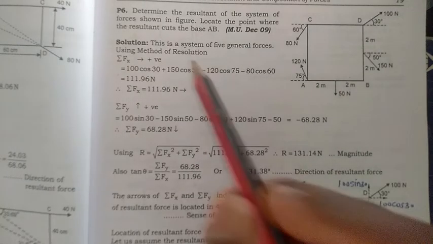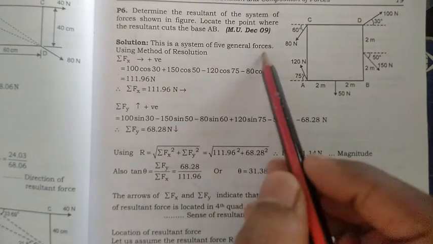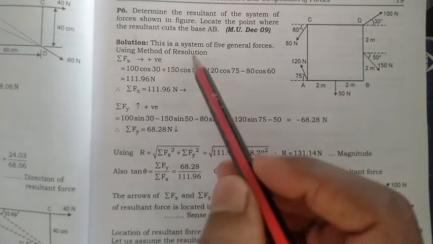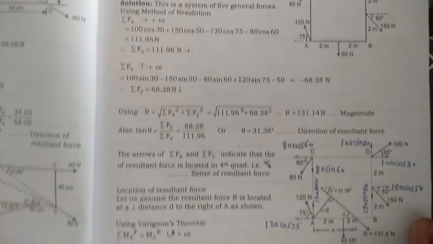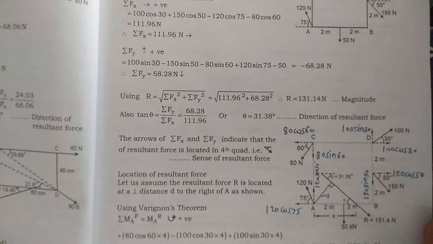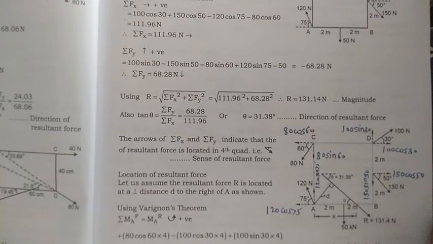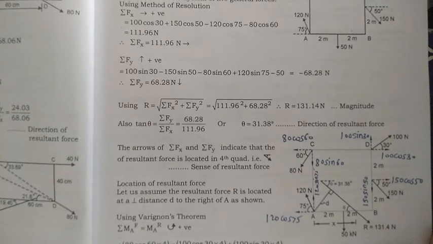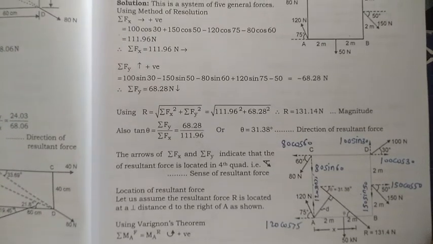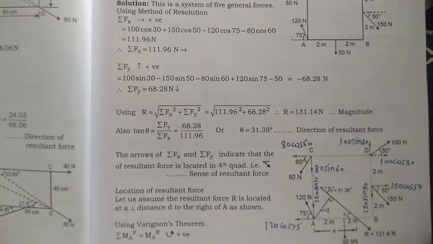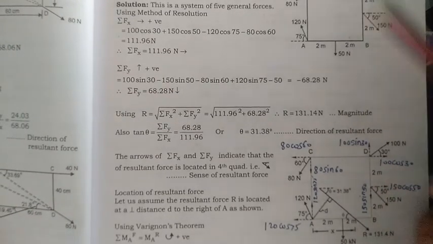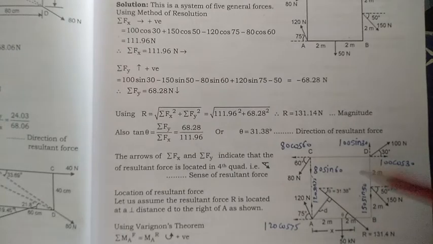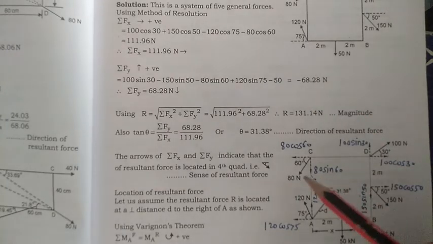So this is the system of 5 general forces. Using the method of resolution, first of all it is very important to redraw this diagram. As per the first step involved in the method of resolution, you have to resolve the forces along the x and y direction. After redrawing this diagram, see how many inclined forces are there.